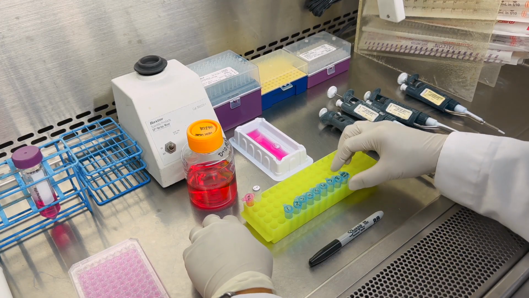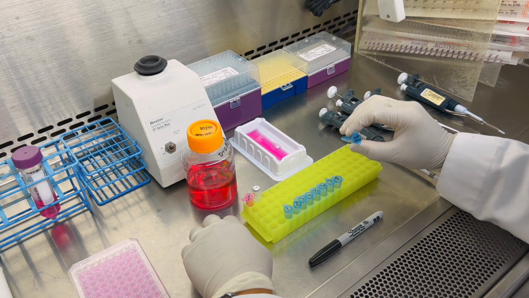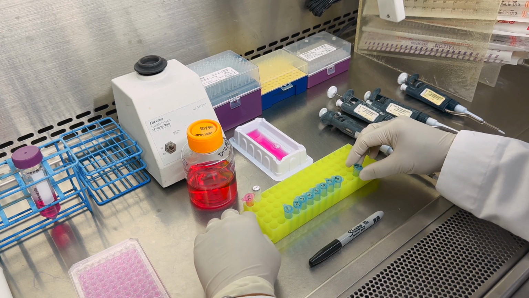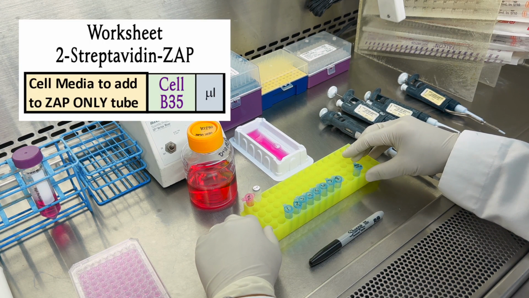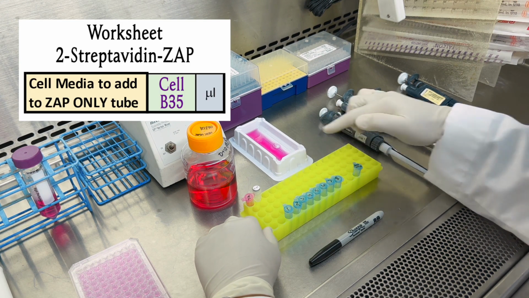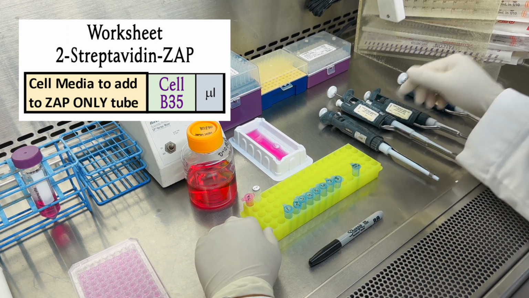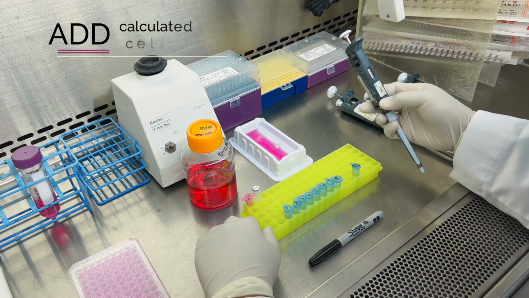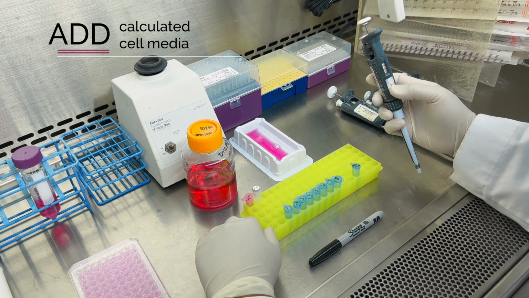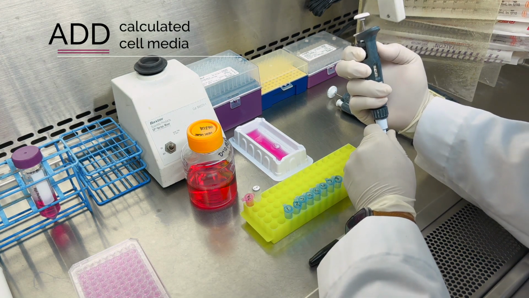Next, we'll add to the tube labeled ZAP only. Use the calculations from the Excel workbook and look at the volume of cell media alone that we need to add to the ZAP only tube. In my calculation, it was 149.2 microliters.